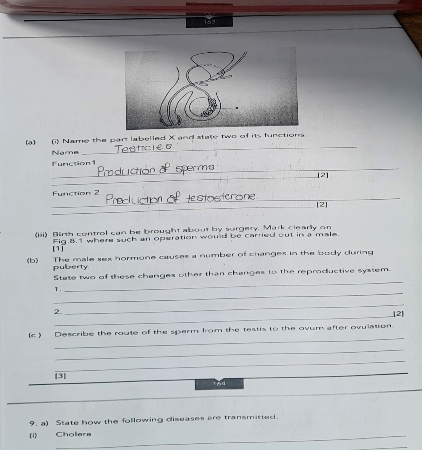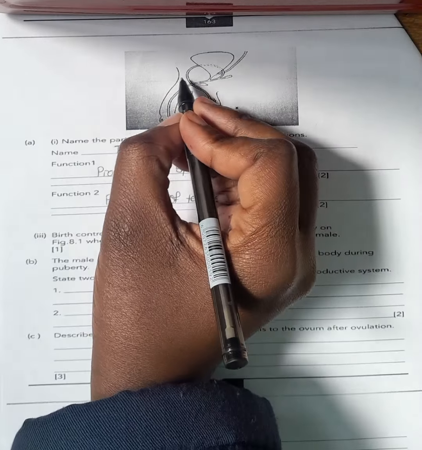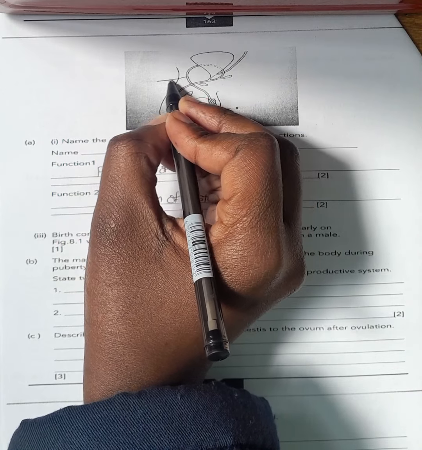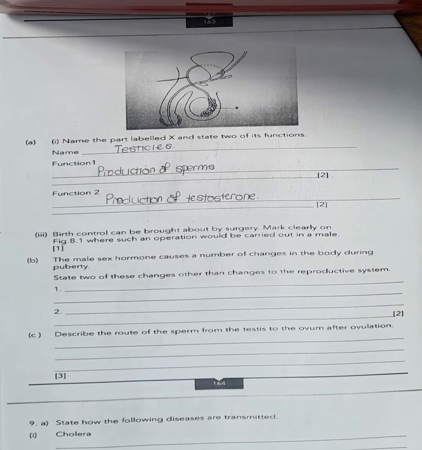I understand that you faced this question in your combined science paper 1 on Monday. So you are supposed to label this sperm duct. This is the one that is going to be cut. So make sure that you understand the different birth control methods. You can distinguish between type and method of birth control.